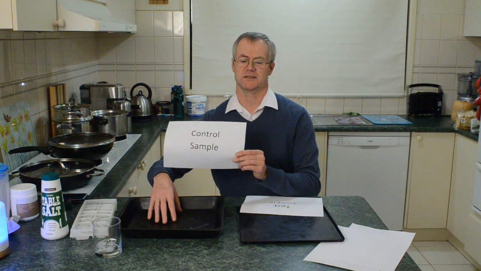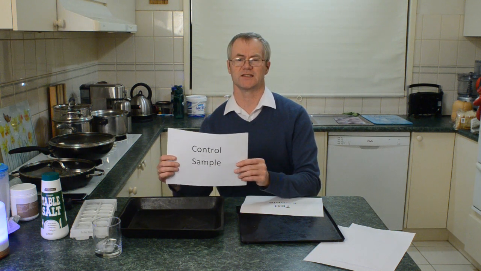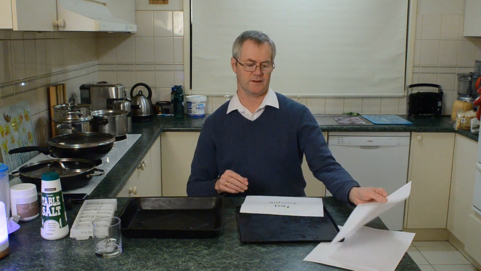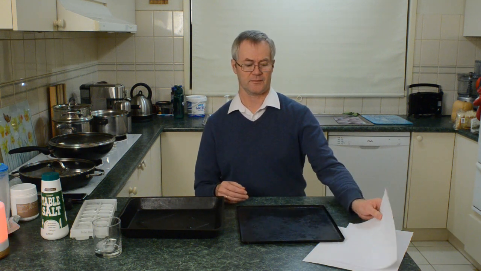To do that, you have a sample that's called a control sample, and I'll put my control sample in this big dish here. The control sample is the thing that is constant that you compare the test sample with. And in the other side, I'm going to have the test sample. The test sample has one thing that's been changed that will be different than the control sample.